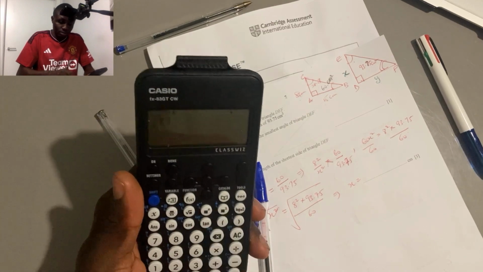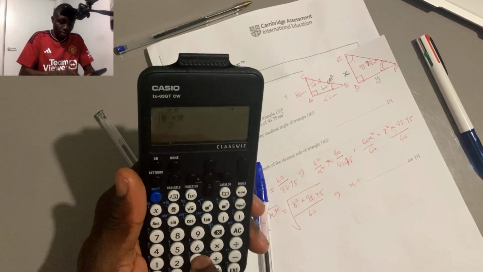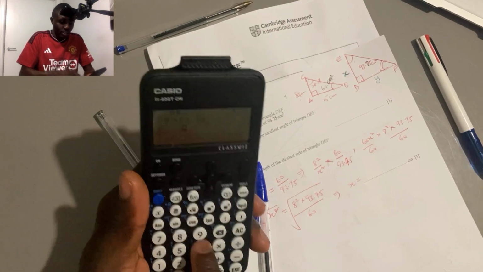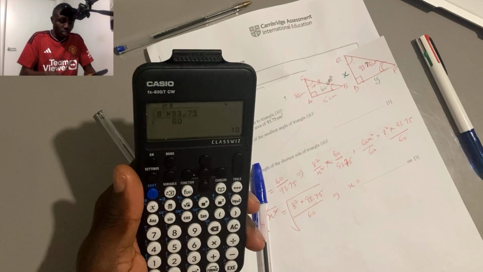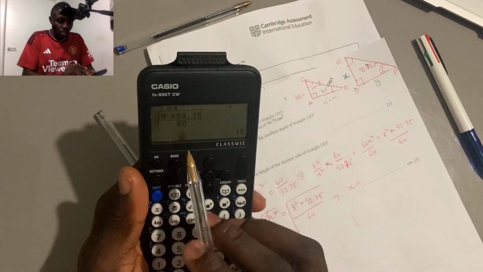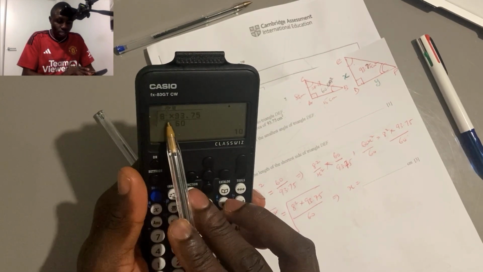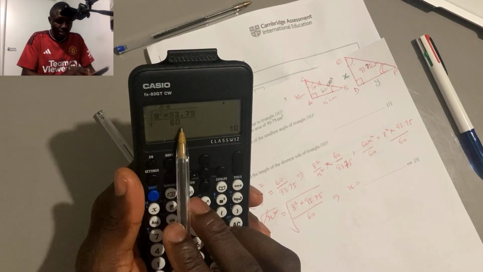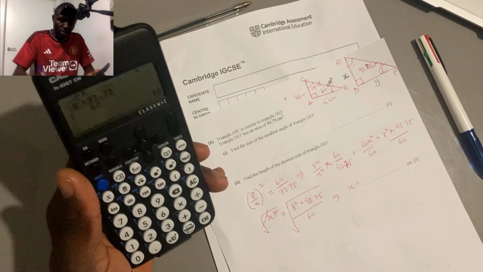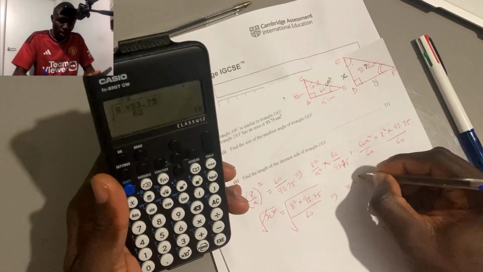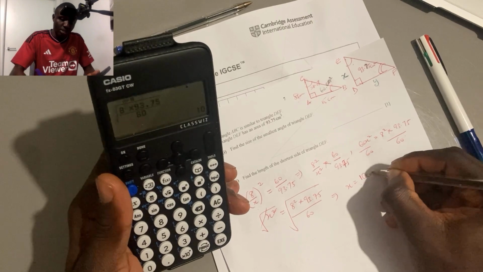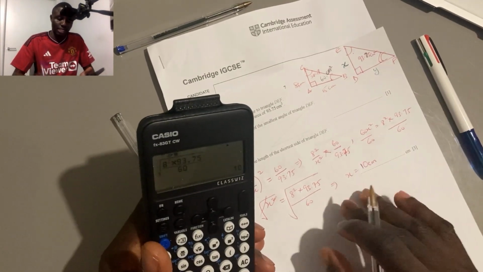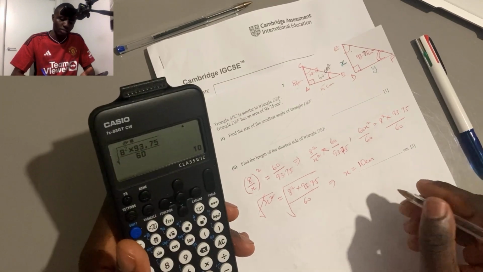8 squared times 93.75 divided by 60 is giving us exactly 10. Wow, awesome. This is 10 centimeter. Now, if that is 10 centimeter, then what's the next value for x?